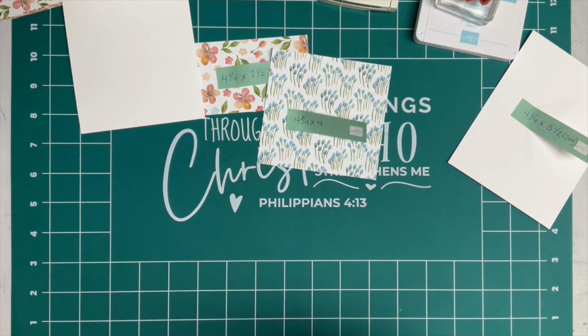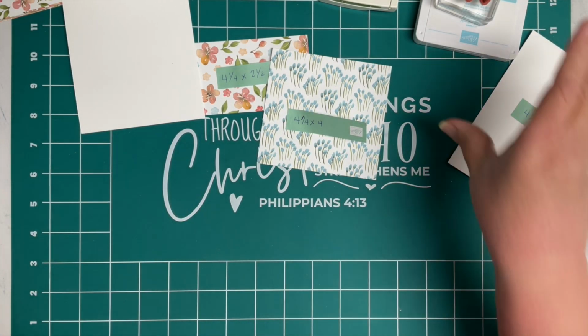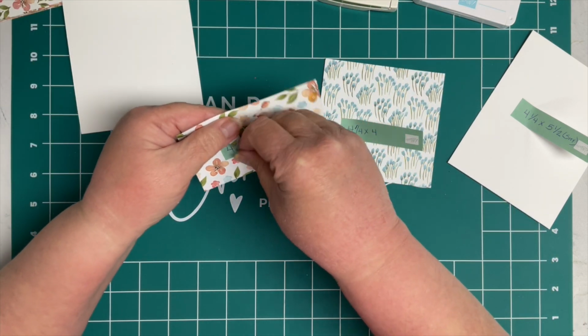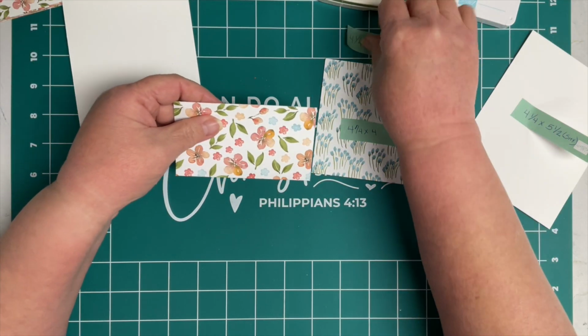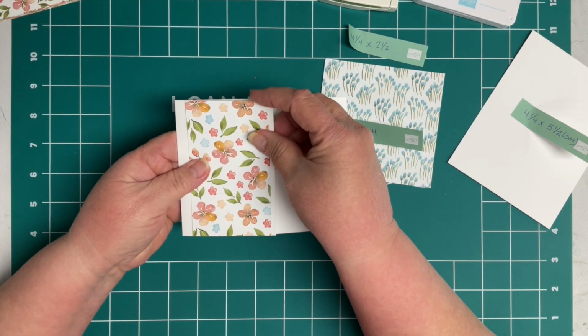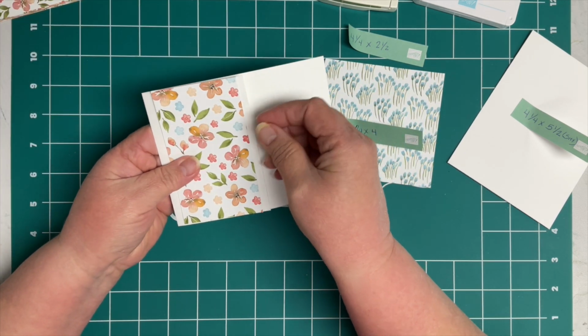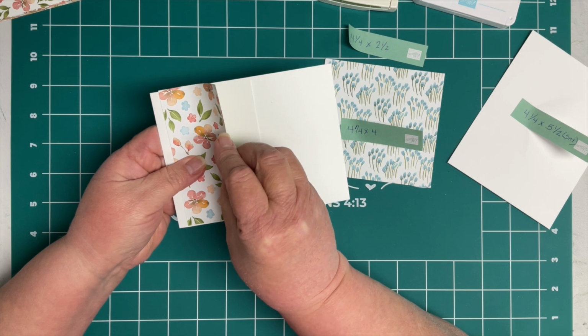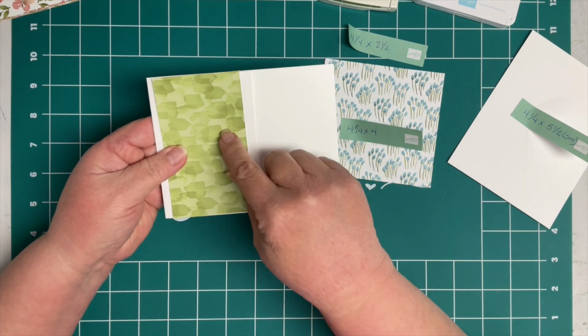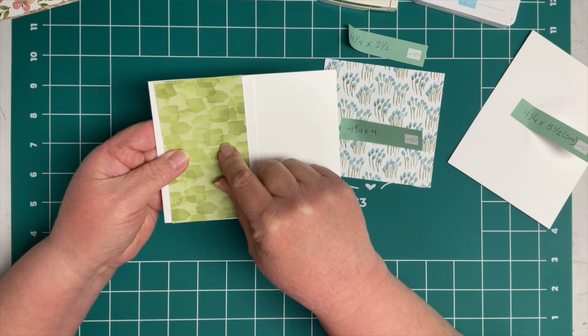Okay, so now I think we've got all our pieces. And let's go ahead and get started with this. So I'm going to take my designer paper, and again, you got to decide which side you're going to roll up. Because originally I was thinking in my mind, oh, I want to see this.